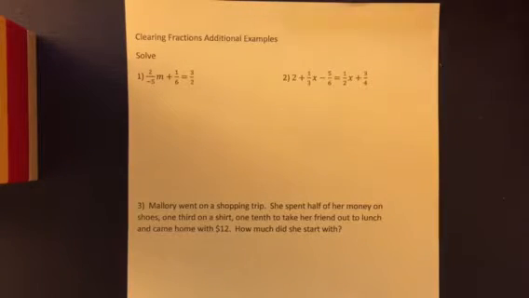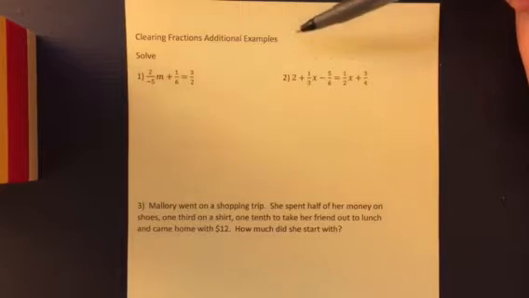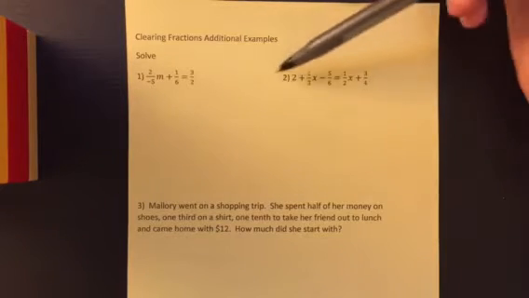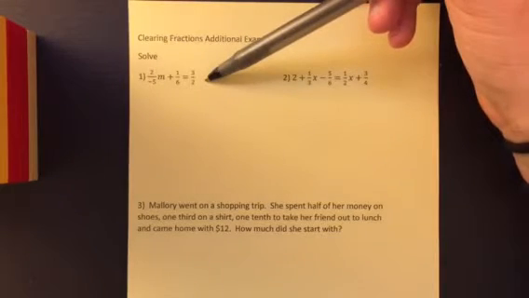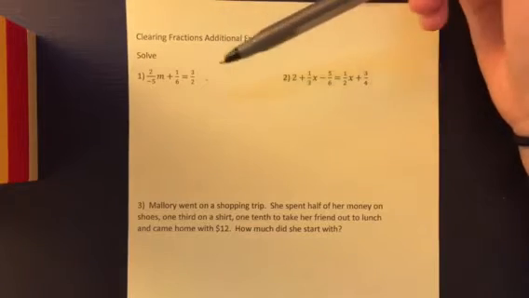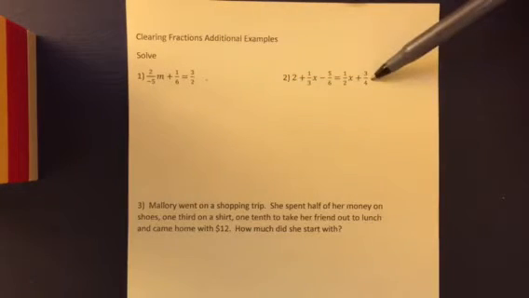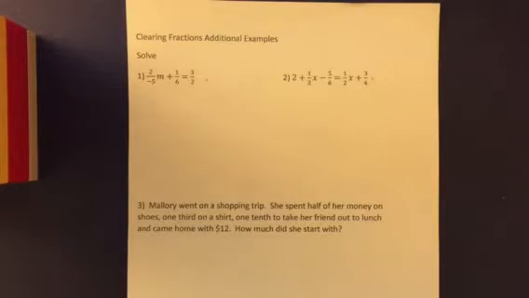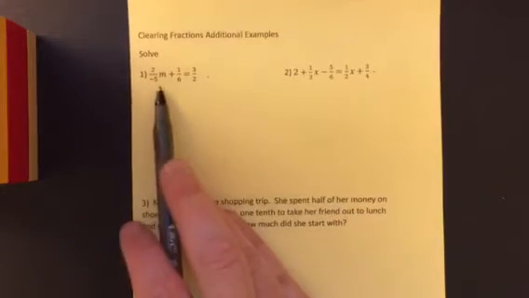All right, this lesson is over clearing fractions. How can we make problems like this simpler than actually having to use all the fractions? Because to be honest, if I saw this problem on a homework assignment, I probably would have skipped over it because it looks like it's too much work. But I'm going to show you kind of a cheating way to make it so much easier than dealing with all those fractions.